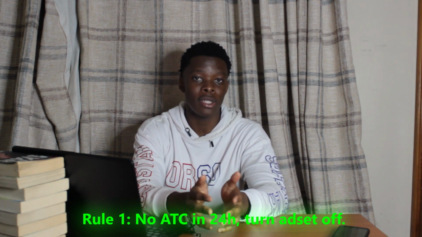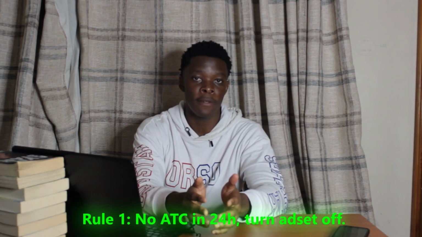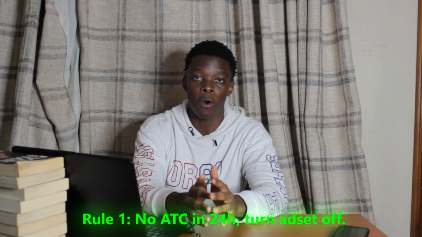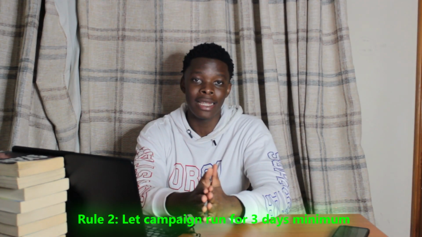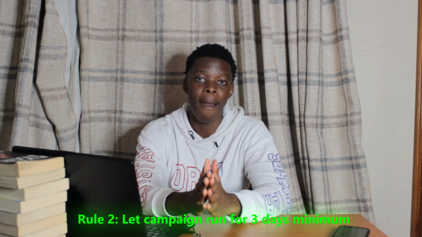Now these are the rules. If any of these ad sets / interests do not get an add to cart within the first 24 hours, then turn it off. Number 2, you want to let this campaign run for 3 days minimum, and after around 3 to 5 days, turn off the campaign if it is unprofitable. Now at that stage, you can either decide to test new ads for that product or move on to a new product.